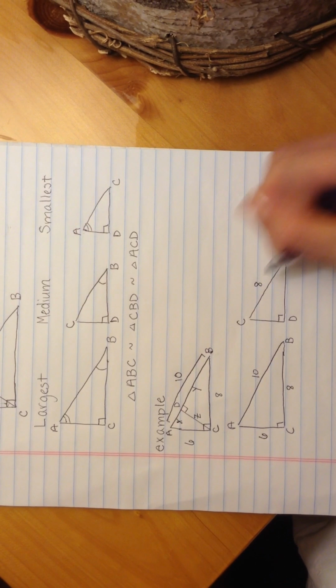So we need to look at what we can set up as a proportion. Let's first try to solve for X. X is in the smallest triangle. Which triangle do we have the most information about? That's right, the largest one. We have all of the sides marked here, so we should probably use this largest triangle to help us figure out values in these. All right, so if we need x, well, x matches up with which side in this one?